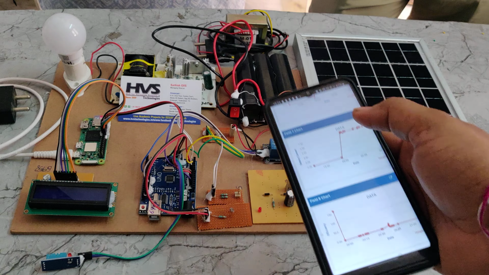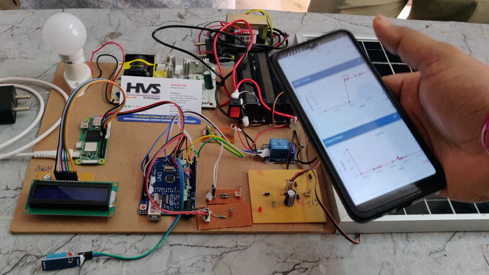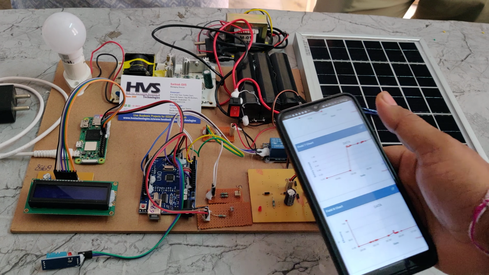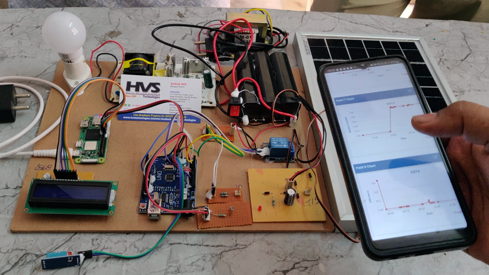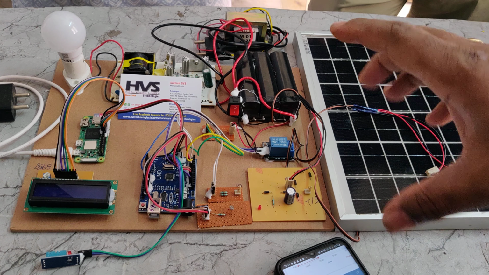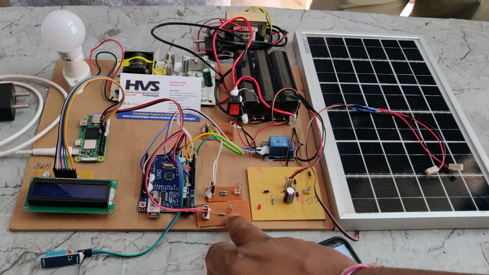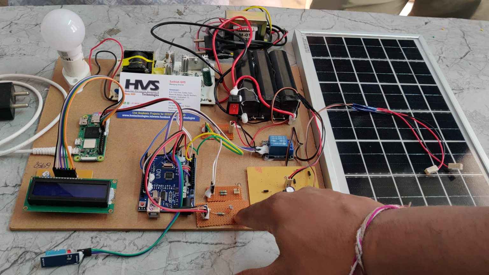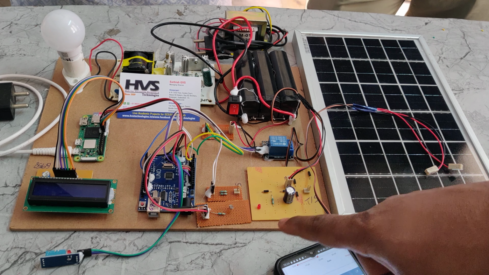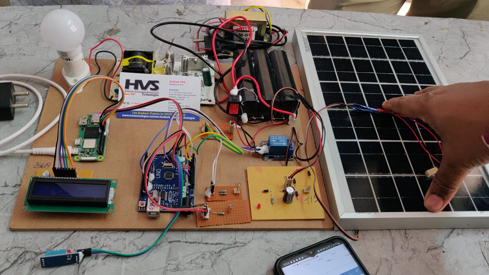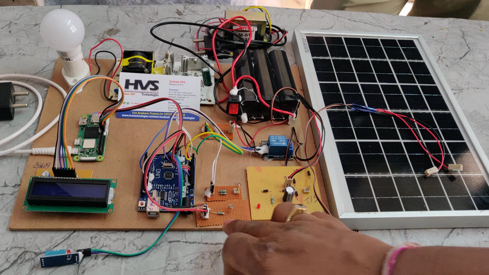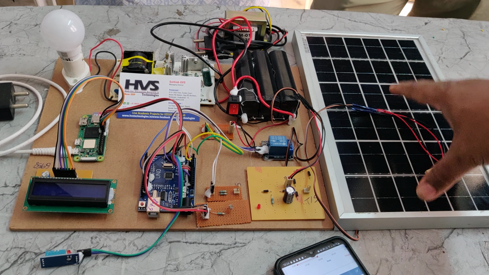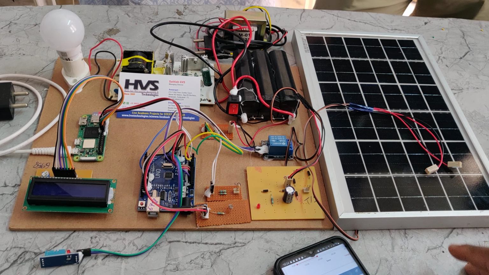The main outcome of the project is that, with the help of the Raspberry Pi, AI is utilized to get this efficiency. Whenever we are getting more input from this light sensor, meaning when the sunlight is more, it will provide us 100% sunlight availability. At the same time, we should get more voltage from the solar panel. If the sunlight is more but the solar panel voltage is less, then it will affect our efficiency.